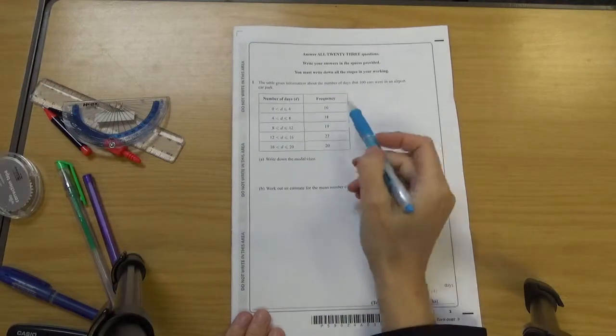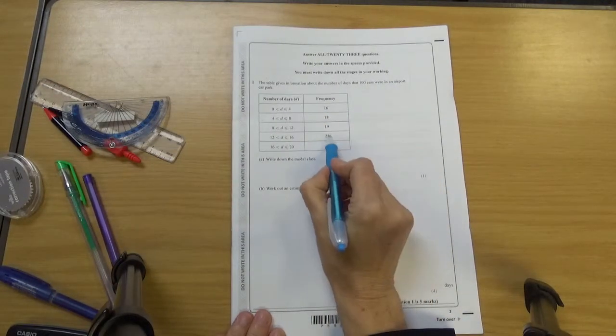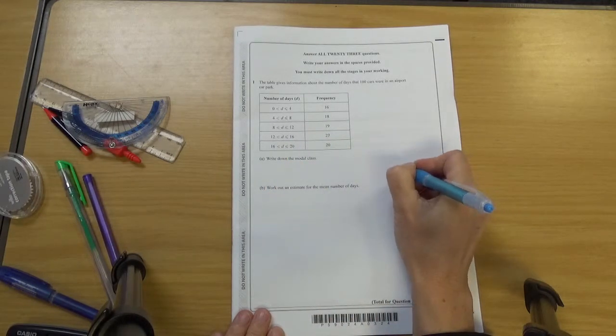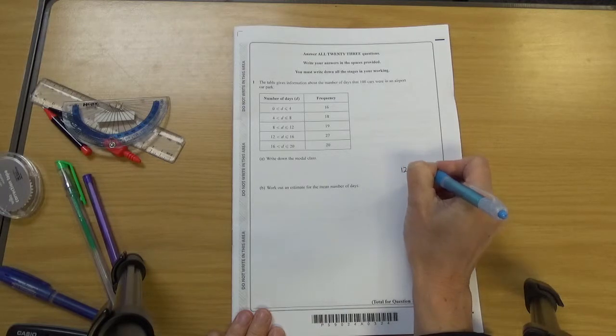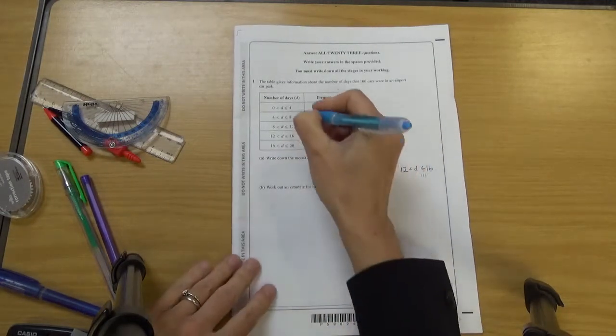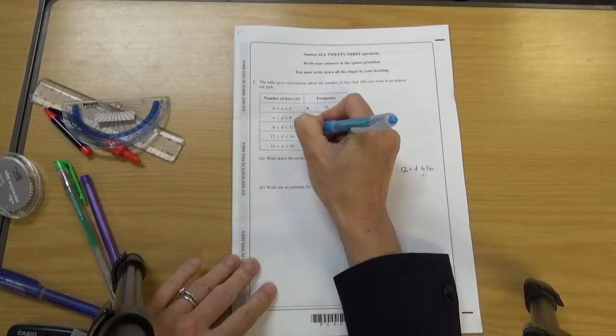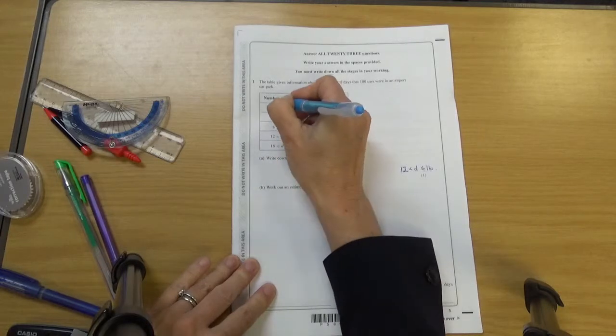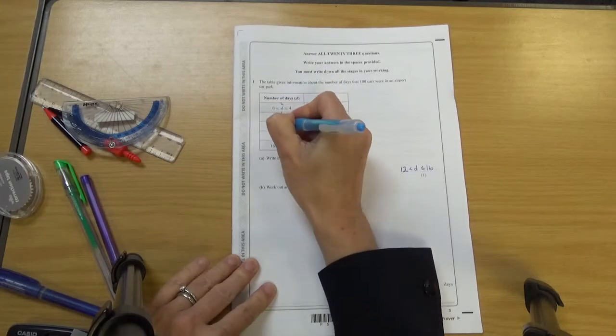The modal class has the highest frequency. The highest frequency is 27, which is the 12 to 16 class. To estimate the mean, we need to multiply in pairs and add them all up. But we need to find the midpoint of each group before we can do the multiplying.